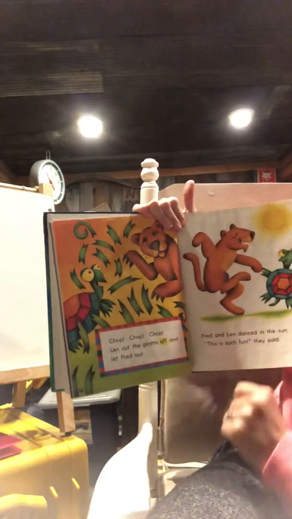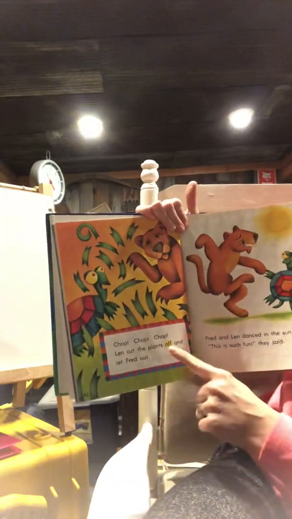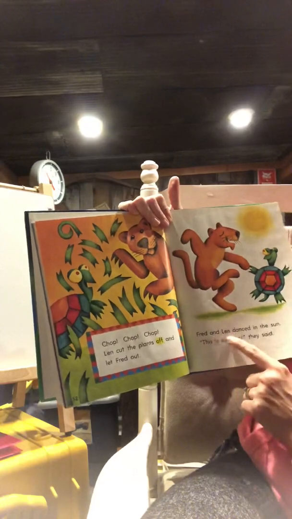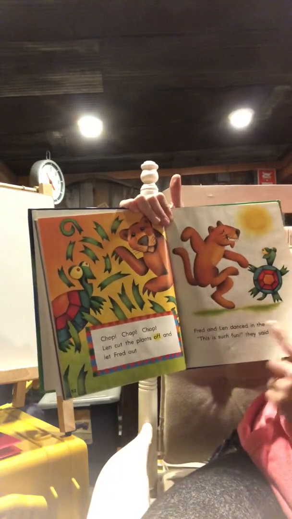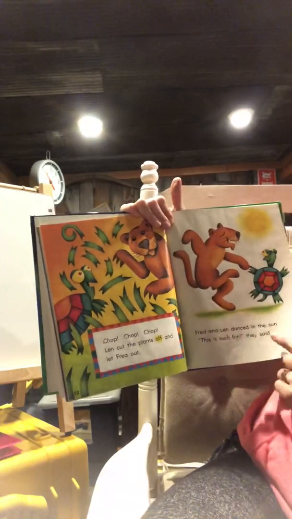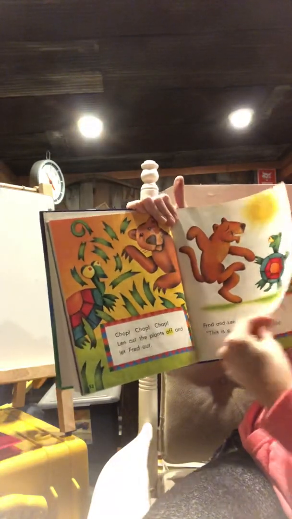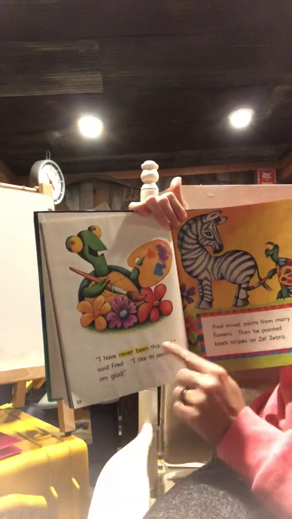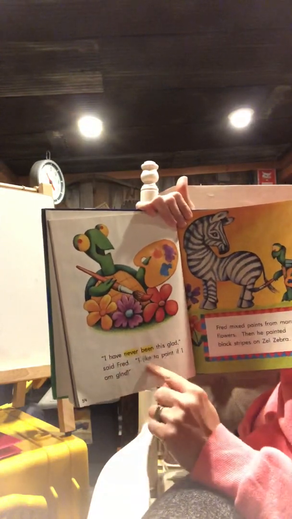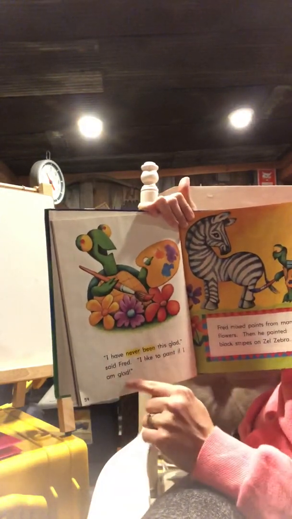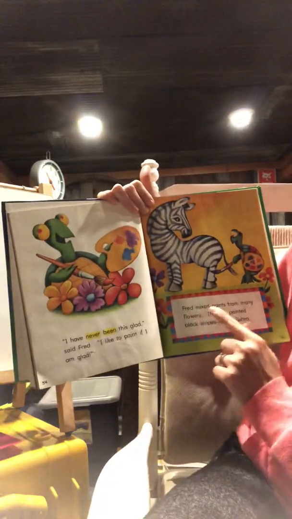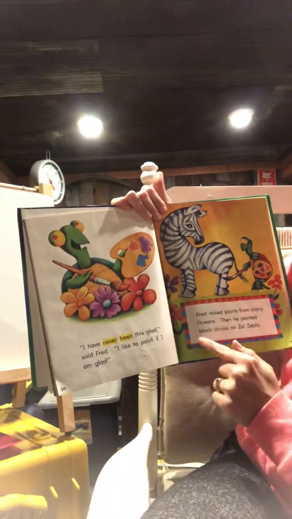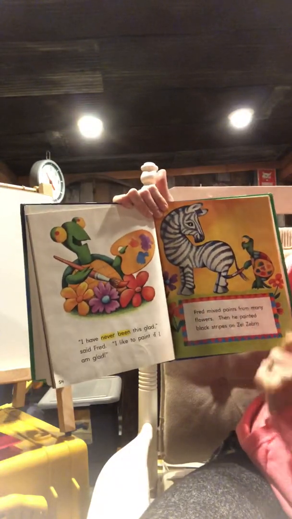Chop, chop, chop. Len cut the plants off and let Fred out. Fred and Len danced in the sun. "This is such fun," they said. "I have never been this glad," said Fred. "I like to paint if I am glad." Fred mixed paints from many flowers. Then he painted black stripes on Zell Zebra.